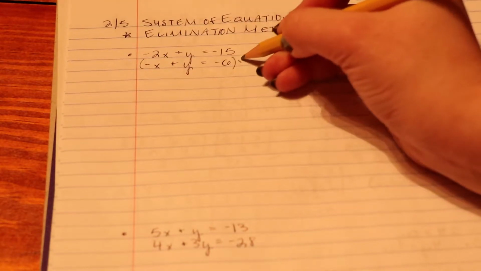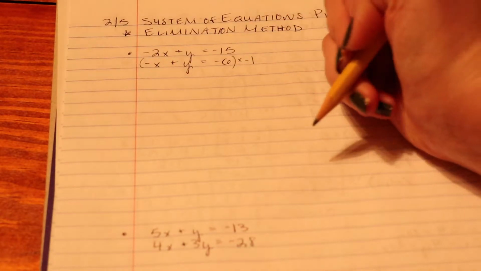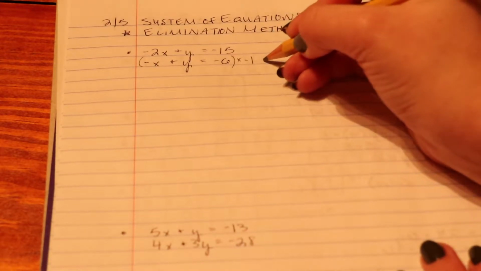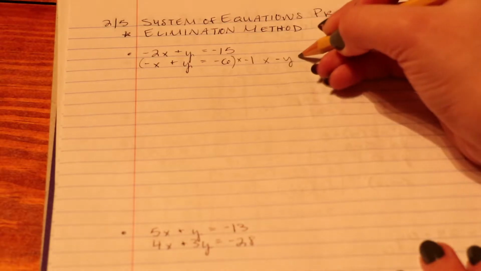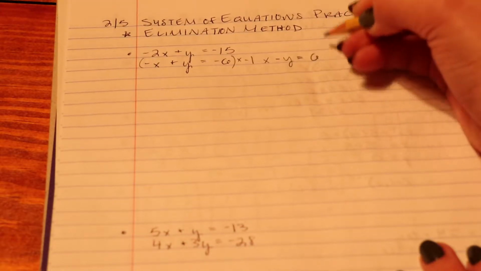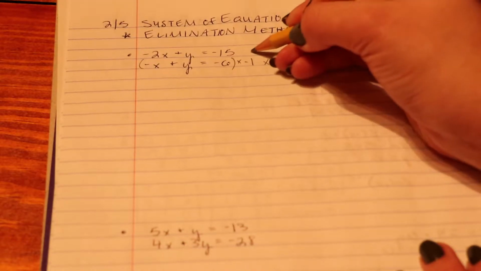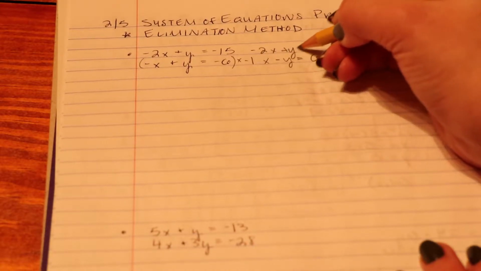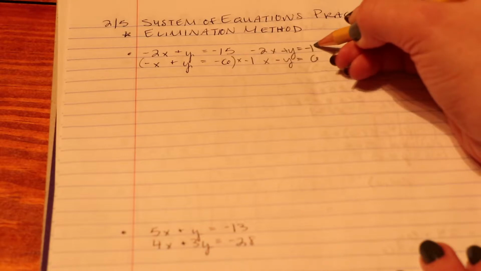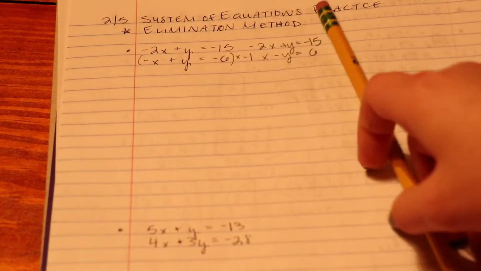So we're going to multiply that by negative 1. And we're going to get x minus y equals 6. And then the top's going to stay the same, equals negative 15. Okay. So now from here, what you would do is add both of the equations together.